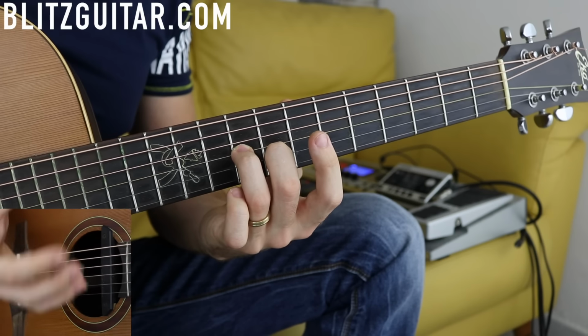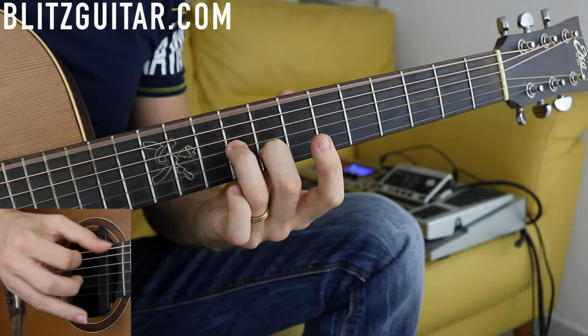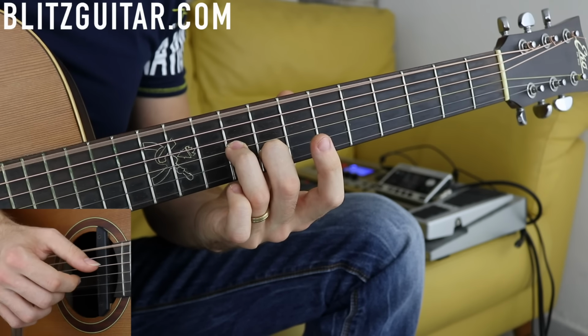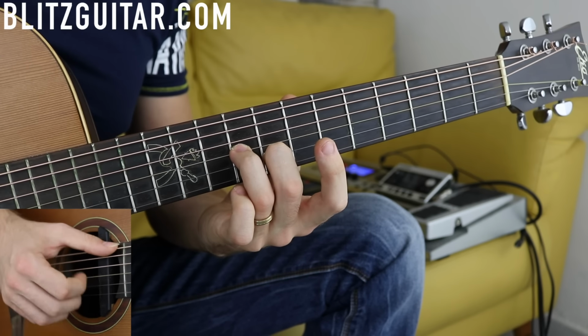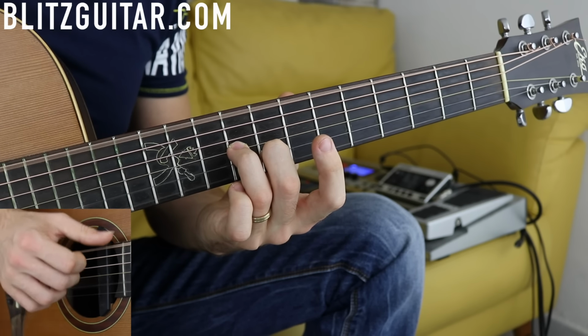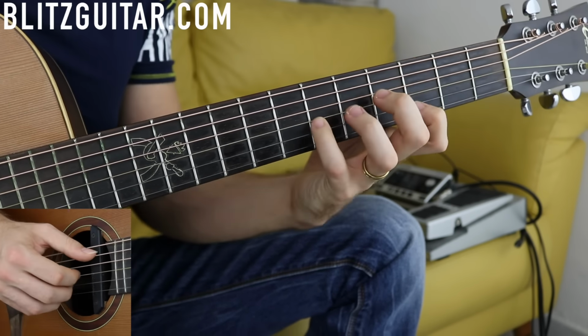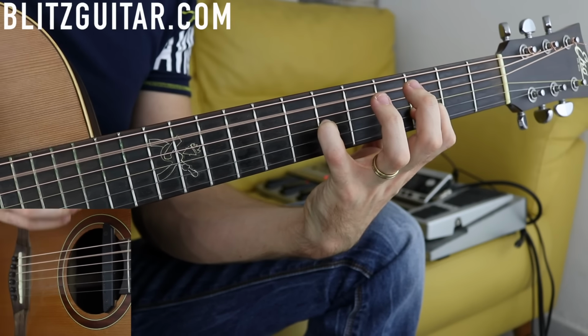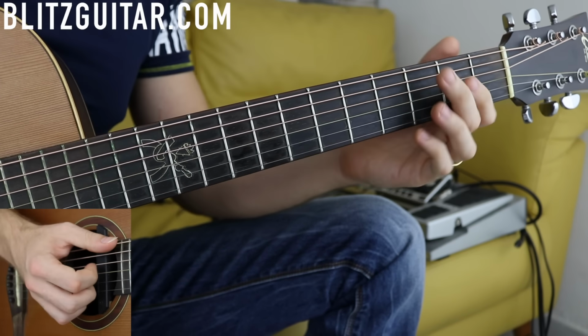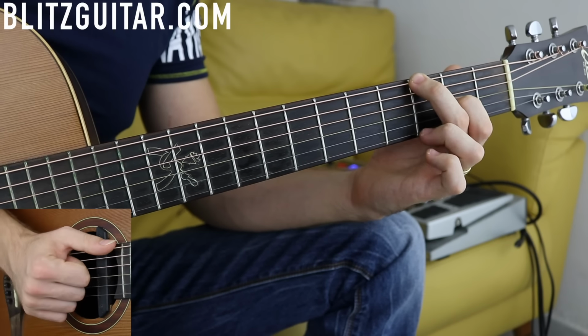So you have to remember that the second time you play the chord, you're only gonna play up to the low E. Okay, and after that I'm playing 2 awesome sounding chords.